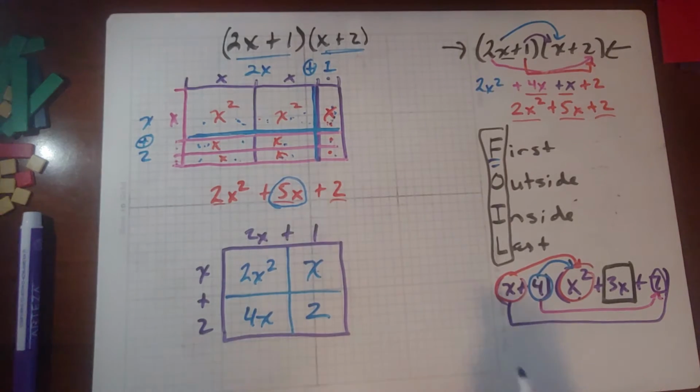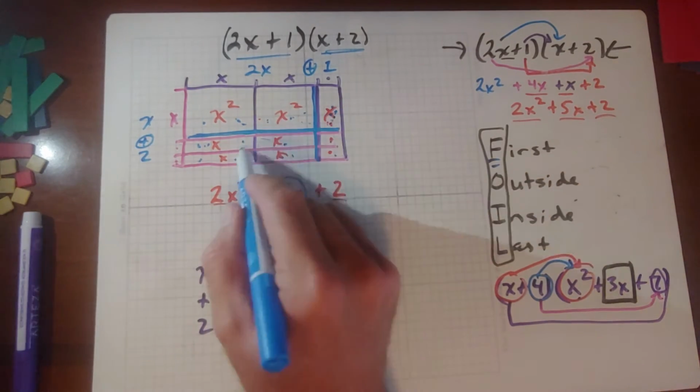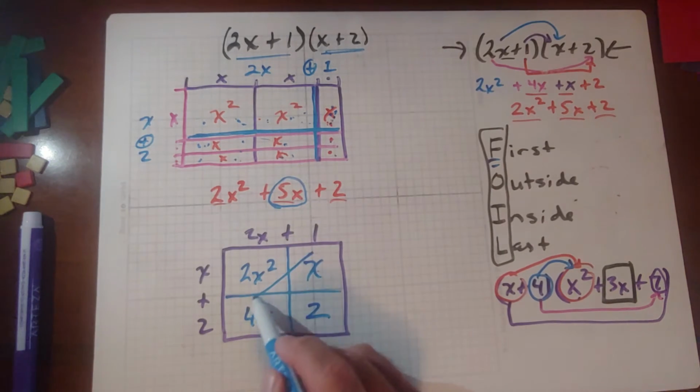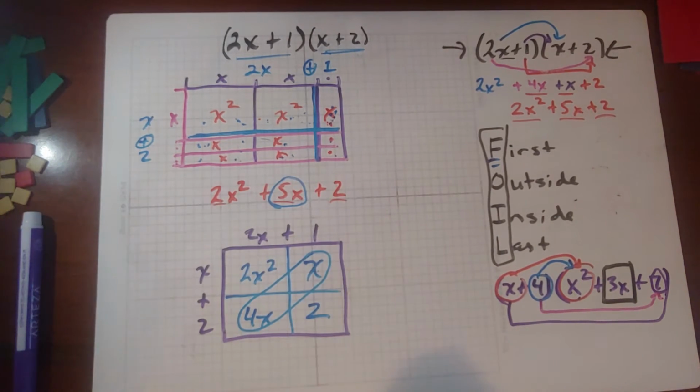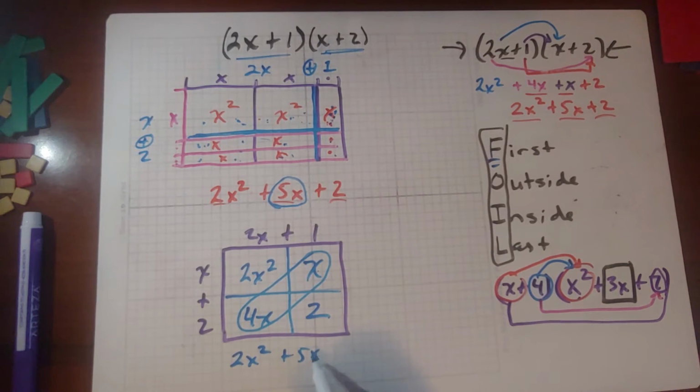Now what I'll notice is, just like these are the same shapes, these diagonals will always be like terms. So I'm always going to be able to add these diagonals together. So I don't have anything the same as that. So it's 2x squared plus 5x plus 2, just like that.